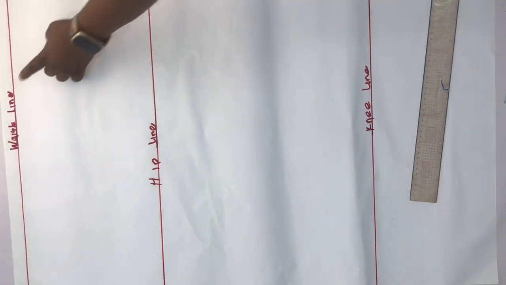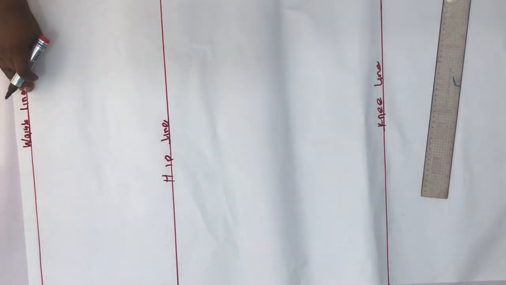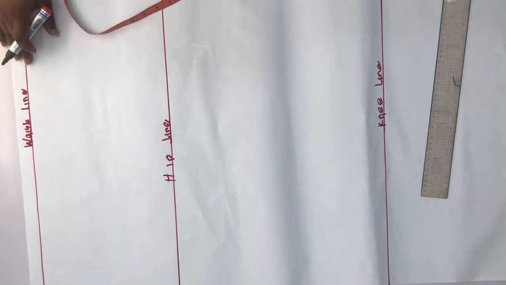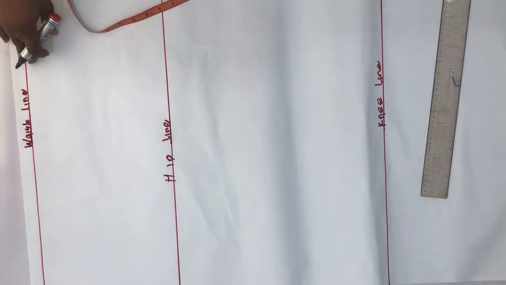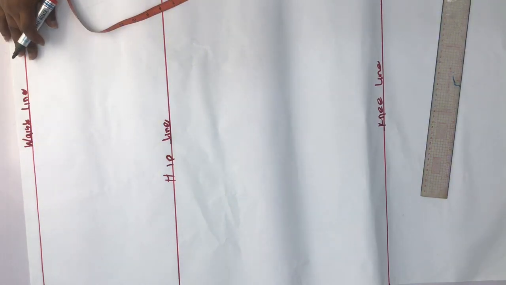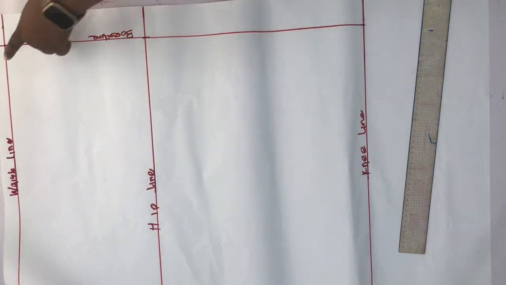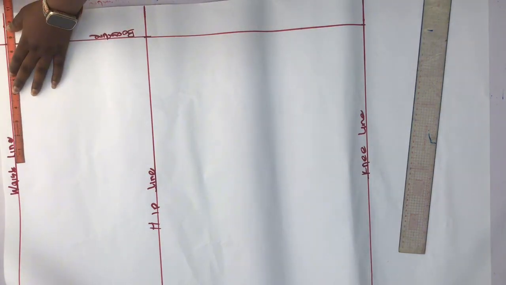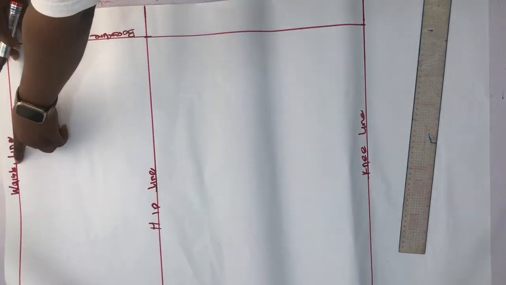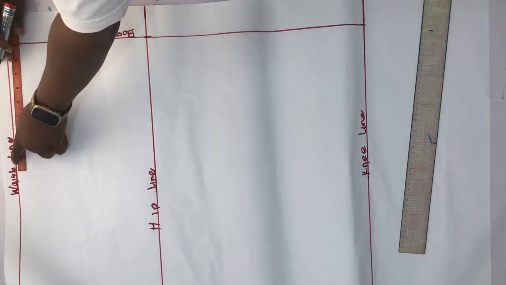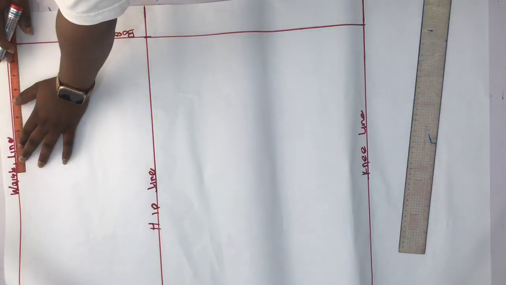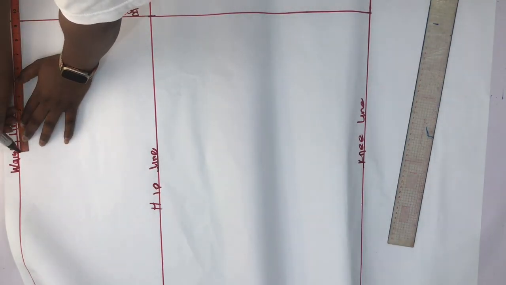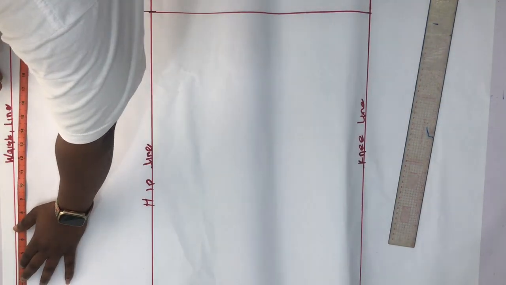Now to get our waistline, we are going to be dividing our waist circumference plus ease by 4. Now in order to get our ease, I know you're going to be asking, what is ease? Ease is also a term for allowance. So we call it wearing ease. We call it wearing ease because it is the ease that is going to be used to make the clothes fit our body. That's why it is called wearing ease.